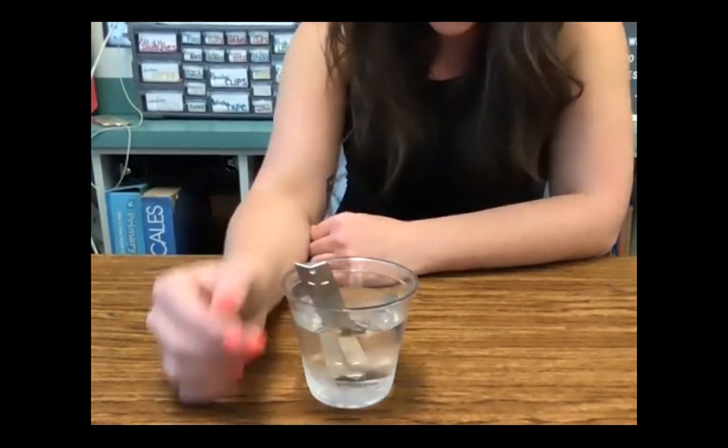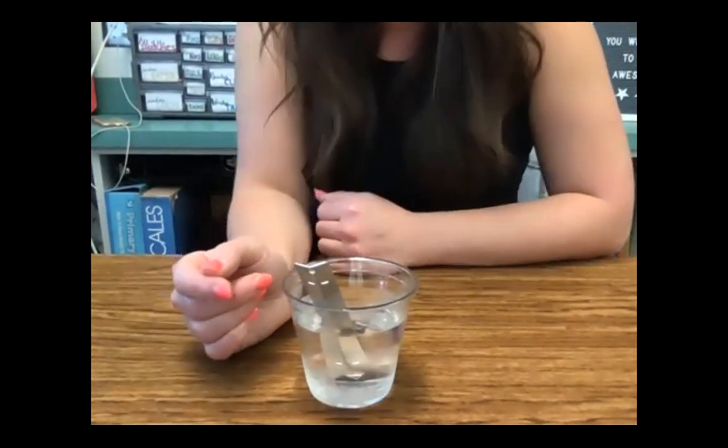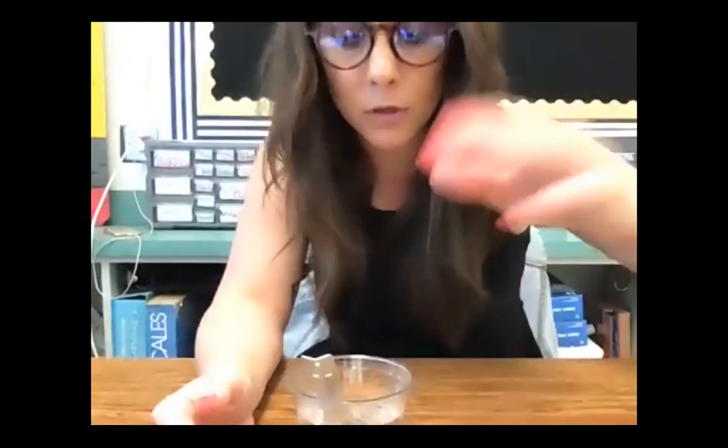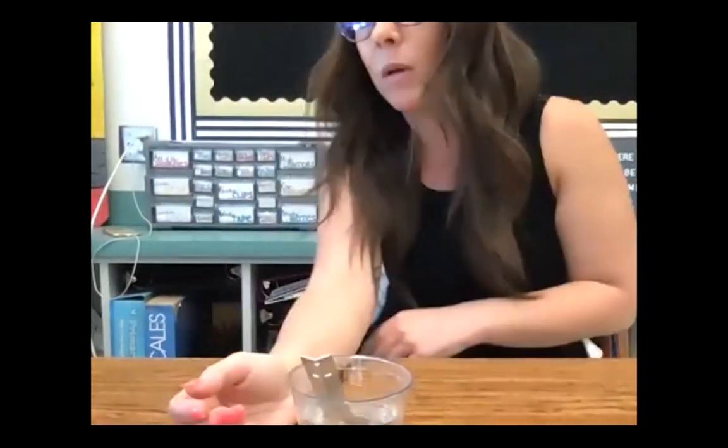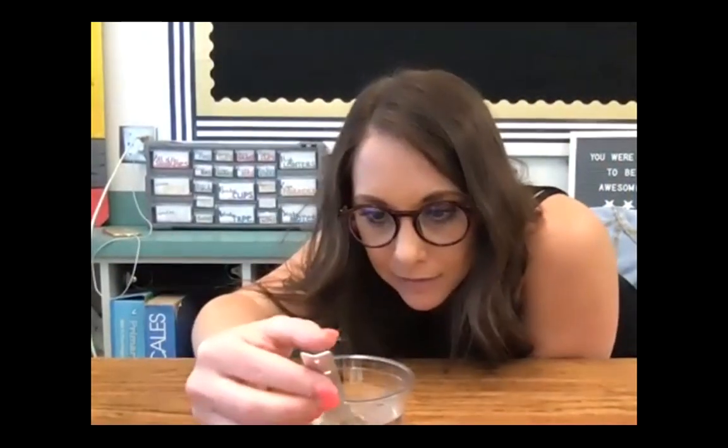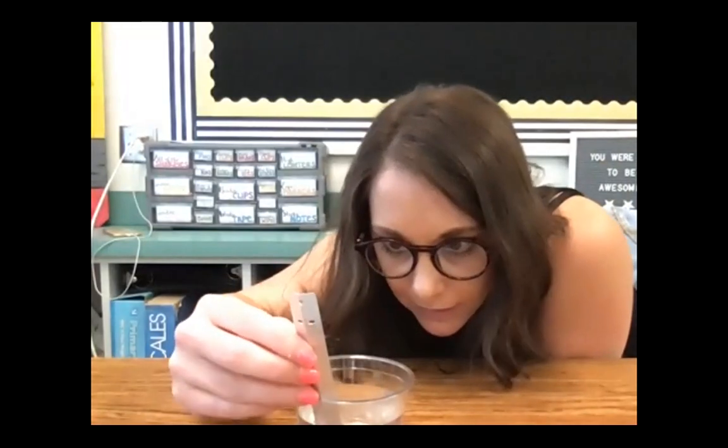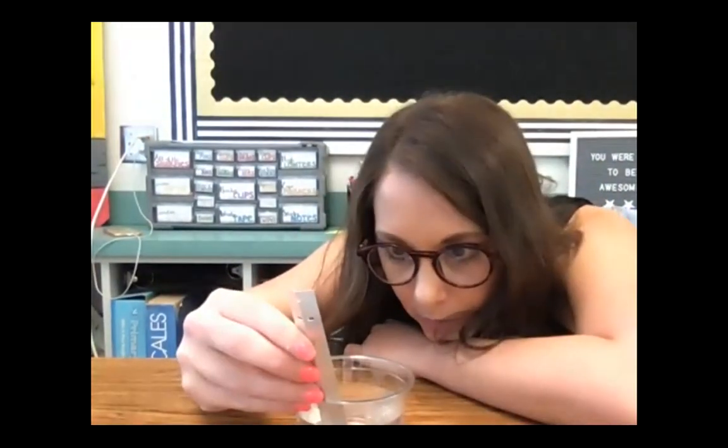All right? So when it's time for me to check the temperature, remember, I'm not going to pull the thermometer out of the water because then it's not going to be telling me the temperature of the water anymore. It's going to be telling me the temperature of the air. And I want to know the temperature of this water. So remember, I said you need to get down about eye level so you have an accurate reading. I'm going to make sure that red circle stays under the water.